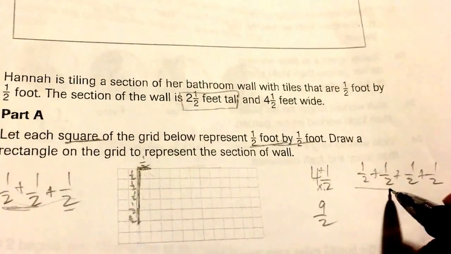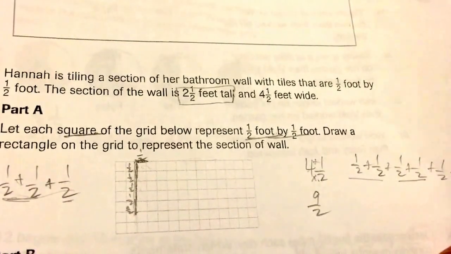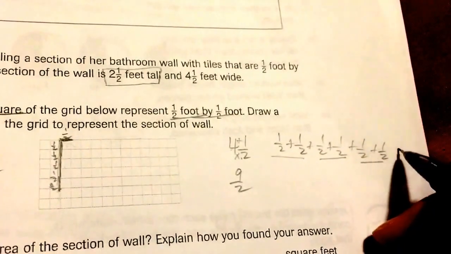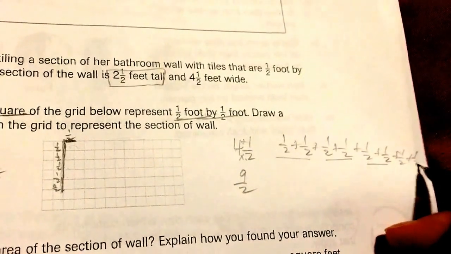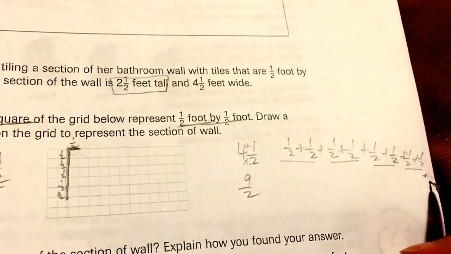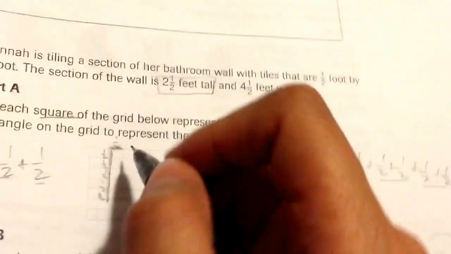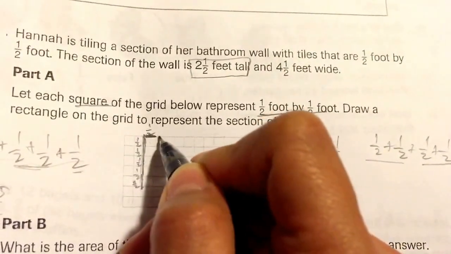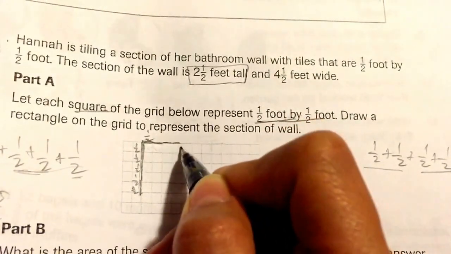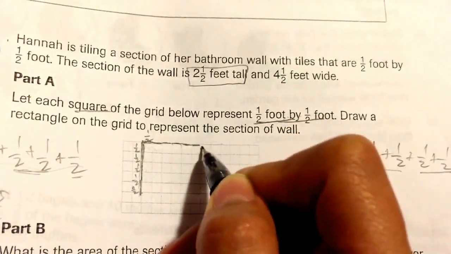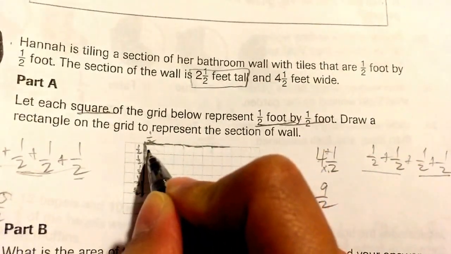And you know, because this makes 1, 2, 3, 4, and 1/2. And that's 2, 4, 6, 8, 9. So we're going to need 9 squares. 1, 2, 3, 4, 5, 6, 7, 8, 9.